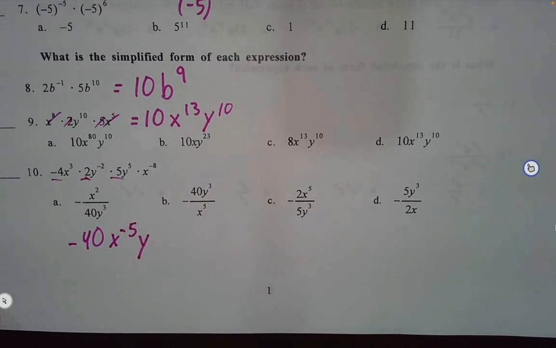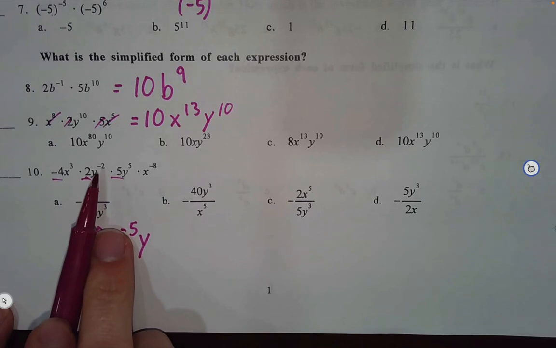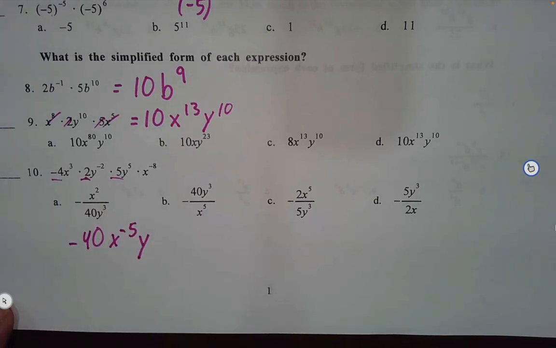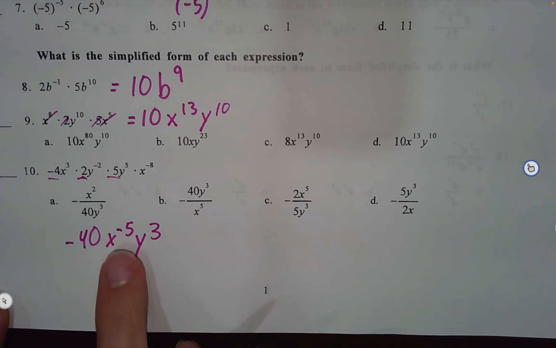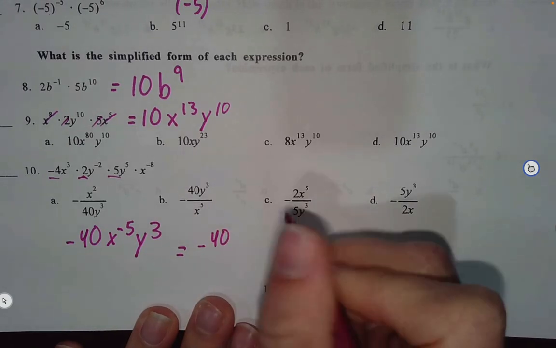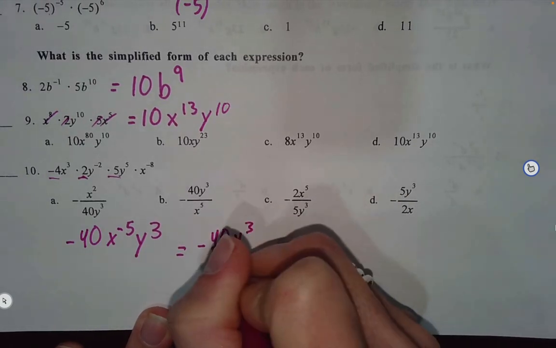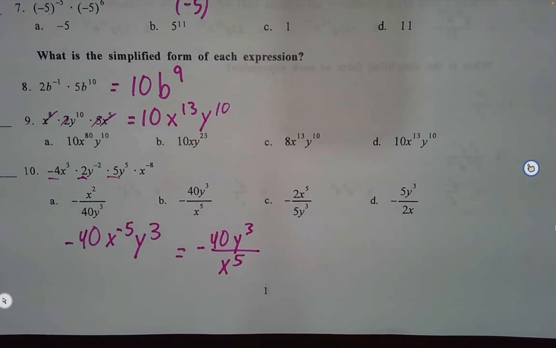I'm going to have to do something with that, right, in a minute. Now how many y's do I have? -2 plus 5. 3. We have 3. So if you notice, there's no answer like that because what's the problem here? The x, yeah, it has a negative exponent. So I'm going to have my -40, my y to the 3rd stays, and I have to move my x to the 5th. So what answer is that one? B.